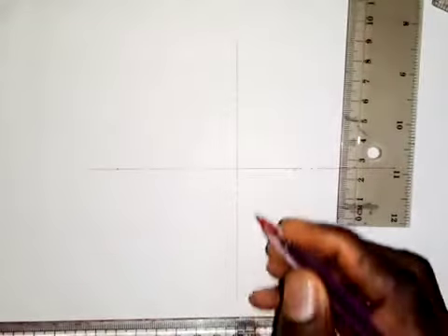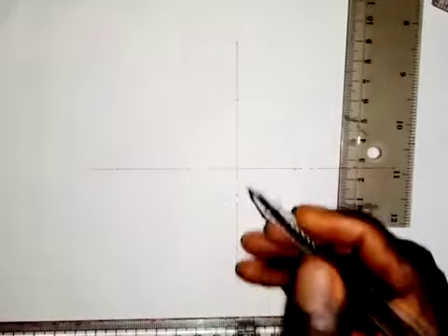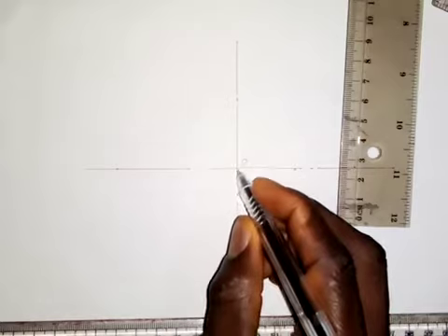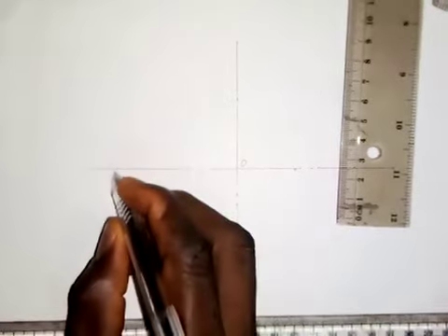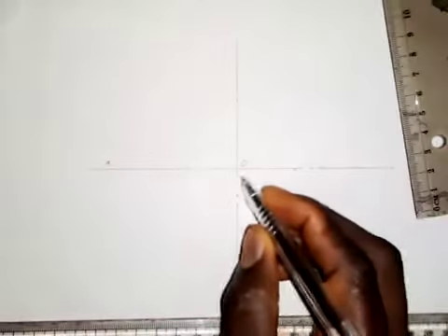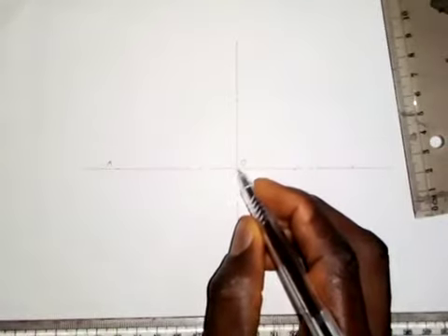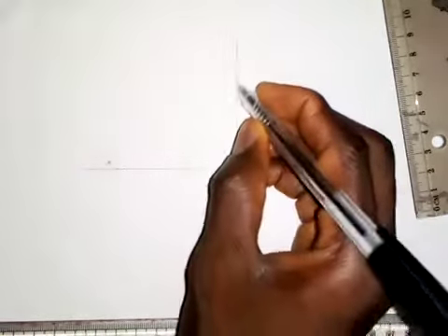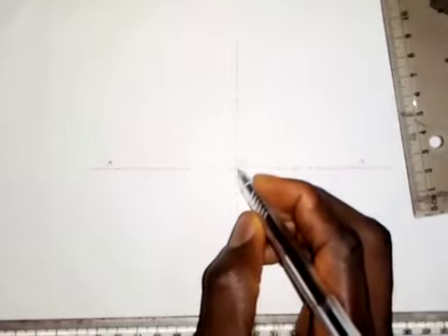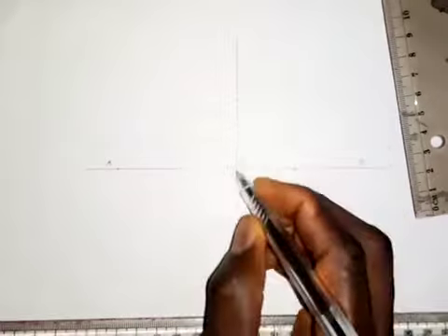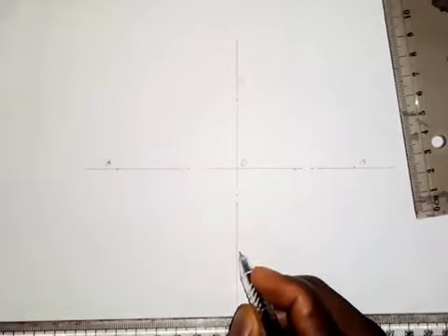Let's label the point of intersection as point O. From O, I've taken 60 millimeters to the left side, and I'll call this point A. I took 60 millimeters from O to the right, and I'll call this point B. From point O, I took 40 millimeters up, and I also took 40 millimeters down.